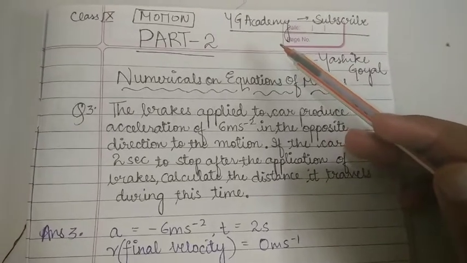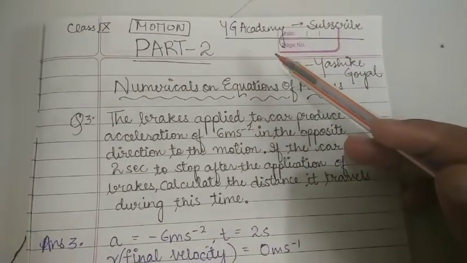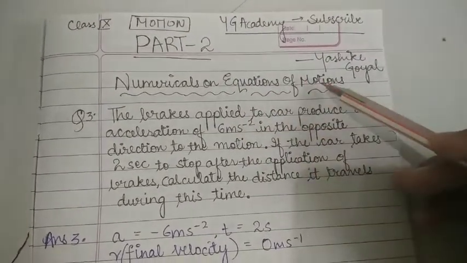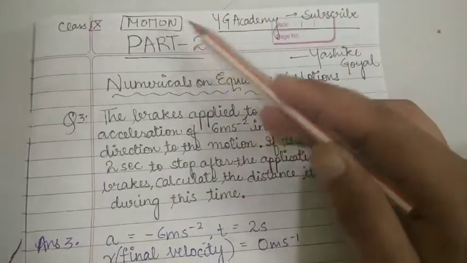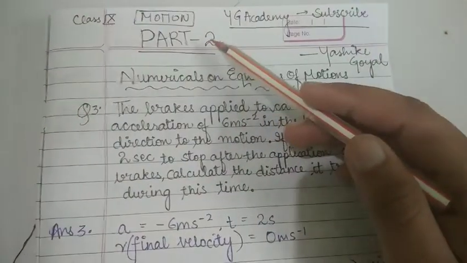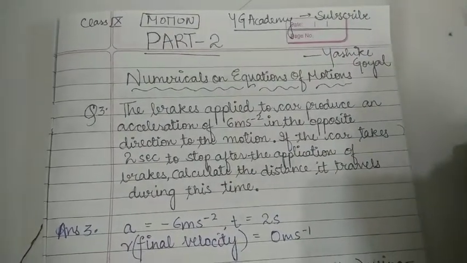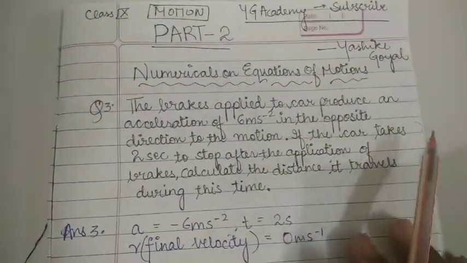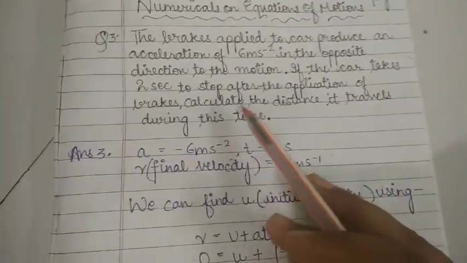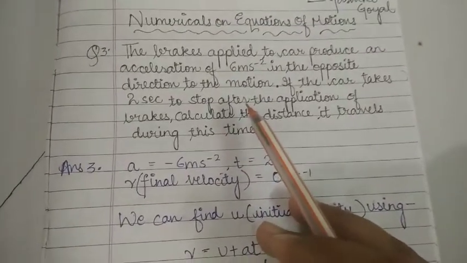Myself Rashika, and in this video we're going to discuss the numericals on equations of motion, which is from the Motion chapter, and this is part 2 of the video. If you haven't seen part 1 of this video, please do see it, because only then can you understand this video very nicely. So let us begin with question 3, because questions 1 and 2 we have discussed in the previous video.